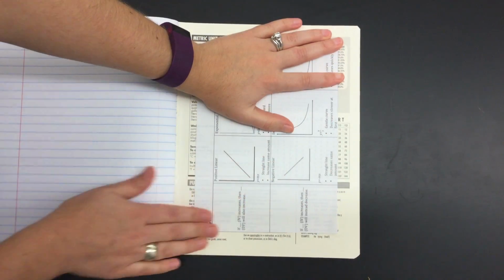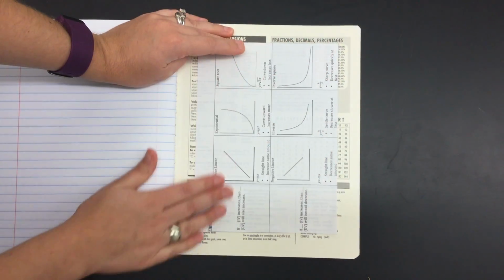We're going to put it here in the back because we're going to use this as a reference for several different labs.